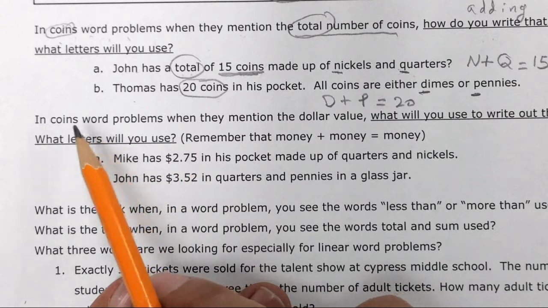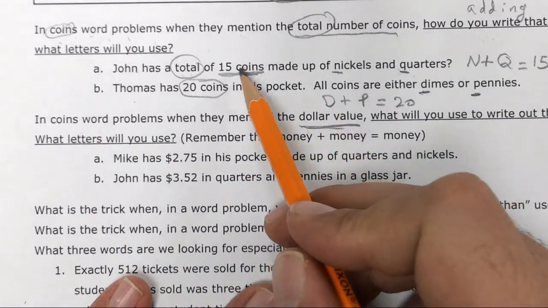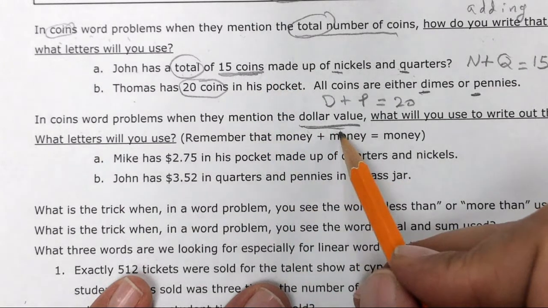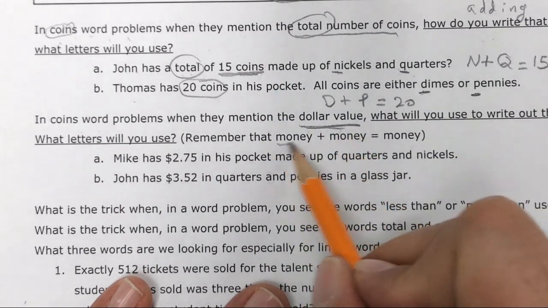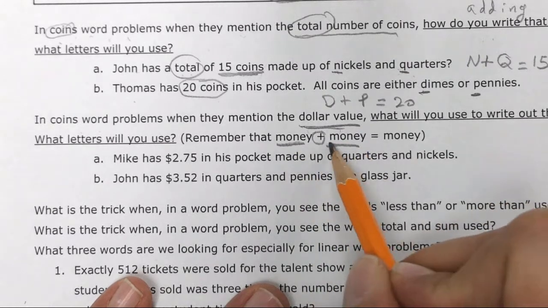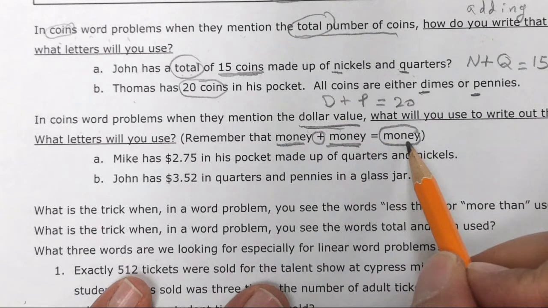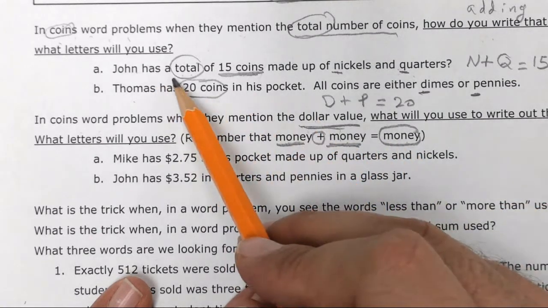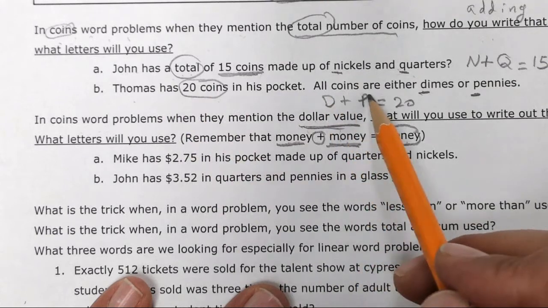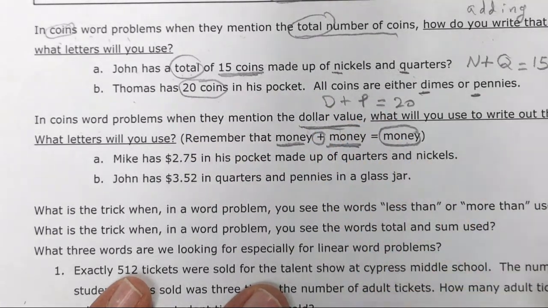And this time, in coin word problems, they mention a dollar value. Here's how many coins in total. Here's how much money was there. Now, that's a big difference, because for money, you have to go money plus money. That gives you money. So if you have a total of money, then you have to use the money value for everything. So if they just tell you how many there are, you use the letters. If they mention the dollar value, you have to mention the dollar value yourself.